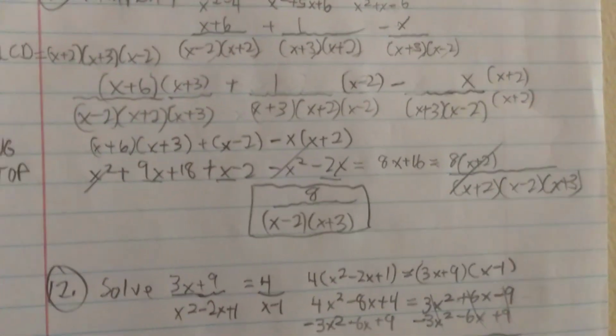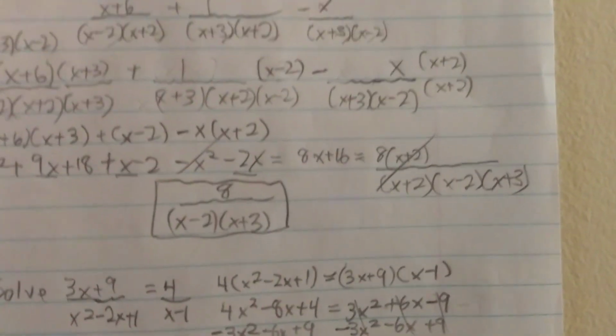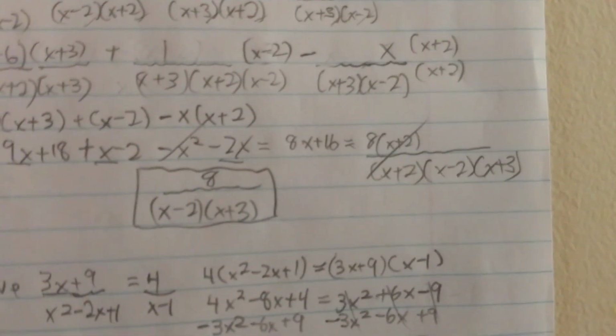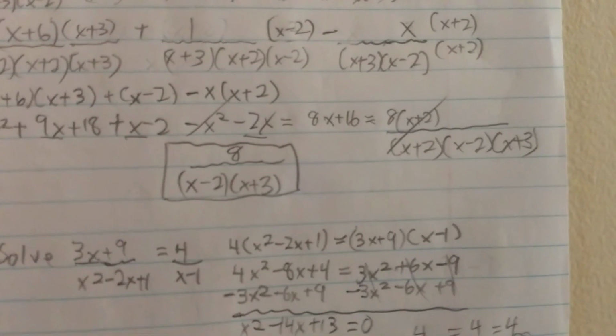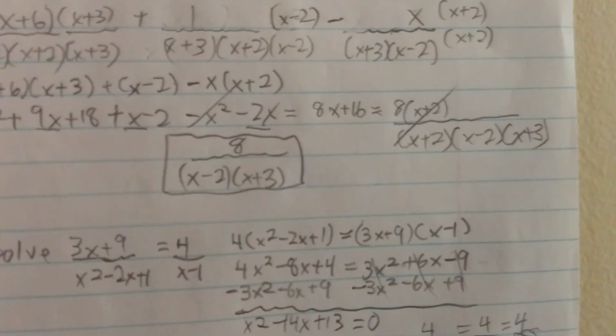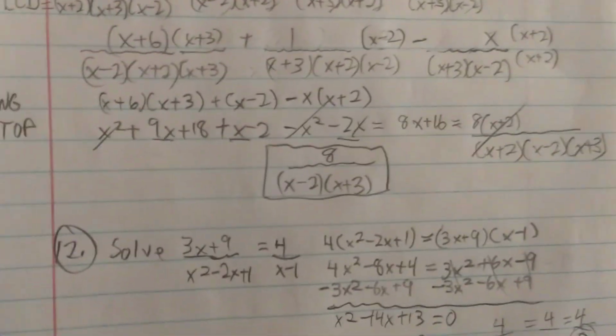Notice all I'm doing is getting stuff for the top to work out. And then on the last one, I have x+3, x-2, so I'm missing x+2, so times (x+2)/(x+2).